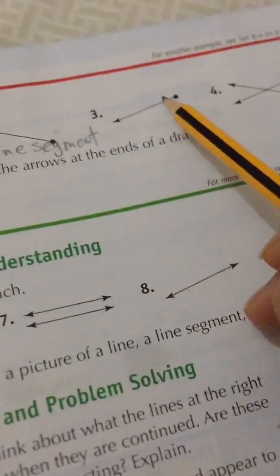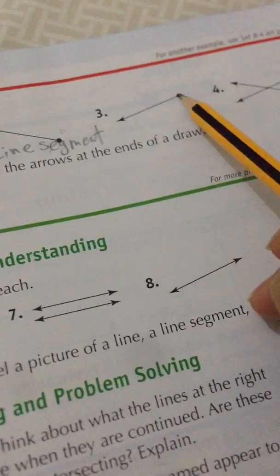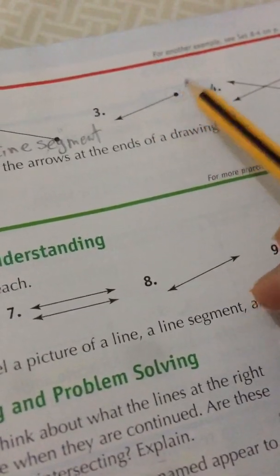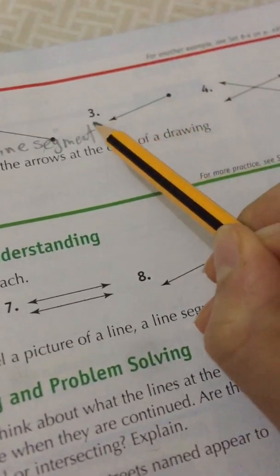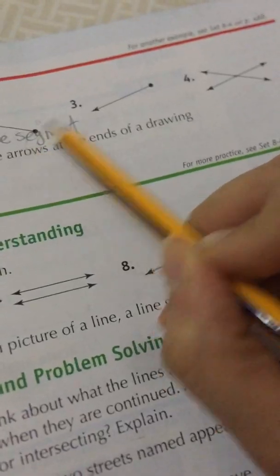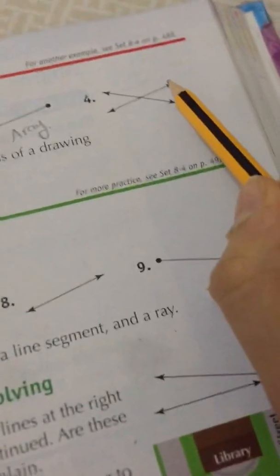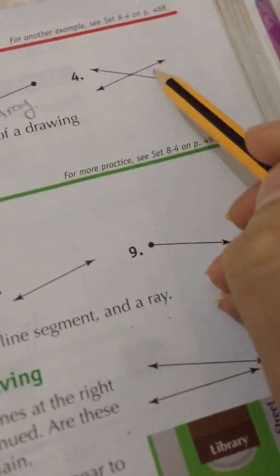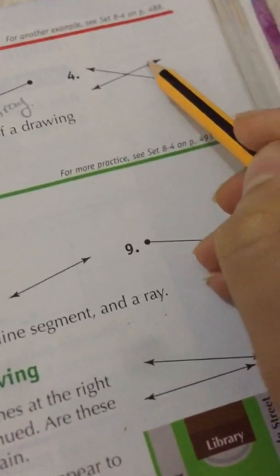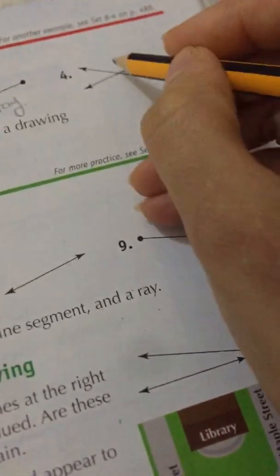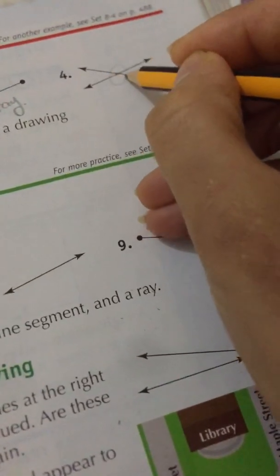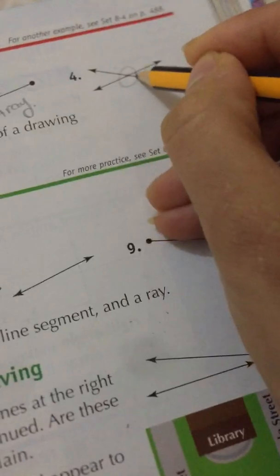Number 3, a straight line with one end point that continues in one direction. Only one direction, it is a ray. Number 4, I have two lines that cross at one point.